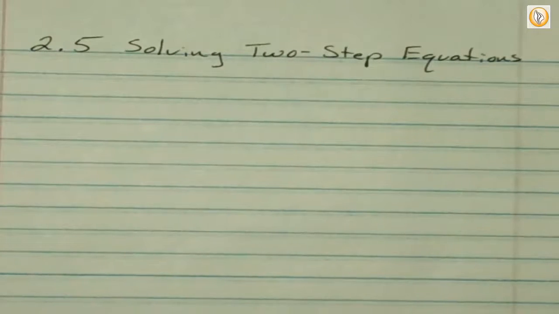Today we're doing two-step equations. Okay, here the notes are not that many because all I'm doing are examples.